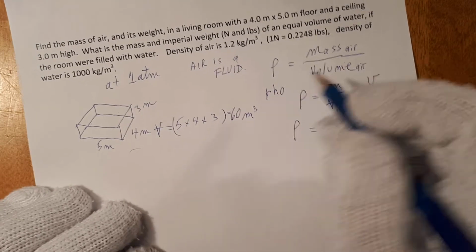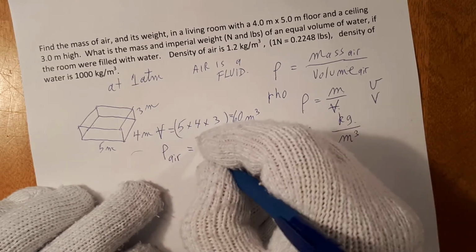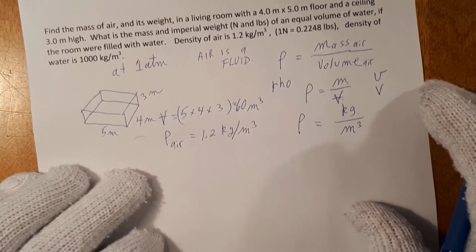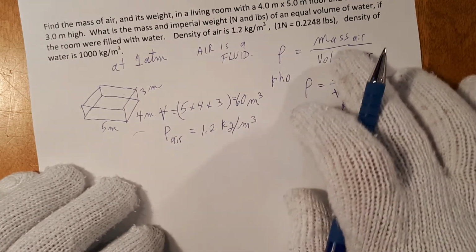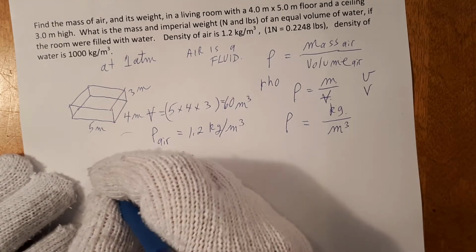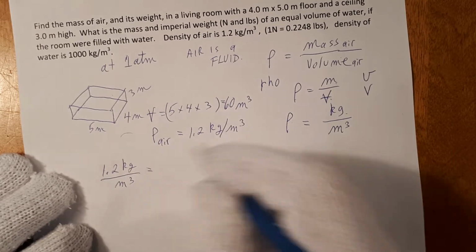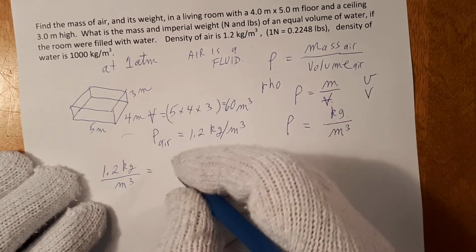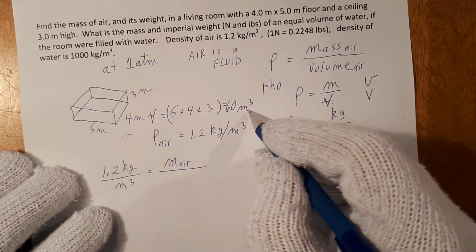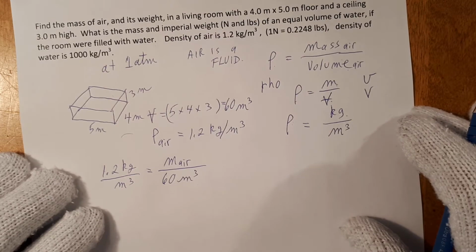And the density of the air, given to us here, is equal to 1.2 kilograms per cubic meter. Putting the numbers into our equation, 1.2 kilograms per cubic meter, the density of the air, is equal to the mass of the air, which is what we want to find, divided by the volume of the air, which we calculated here as 60 cubic meters.